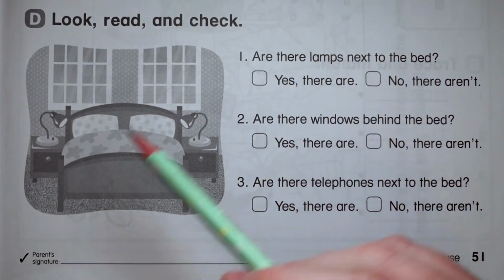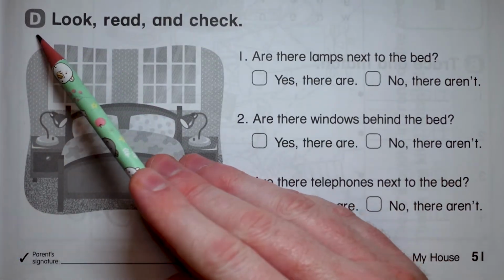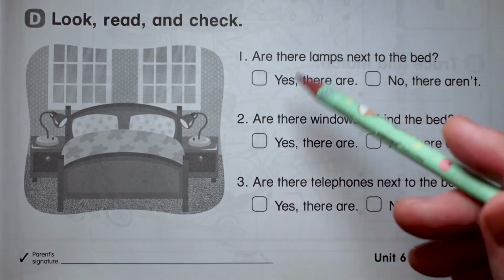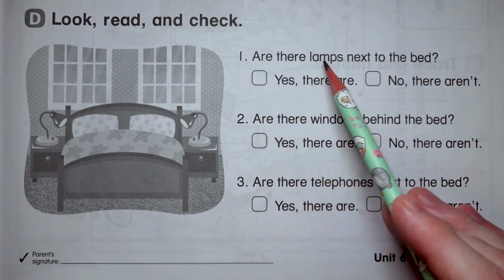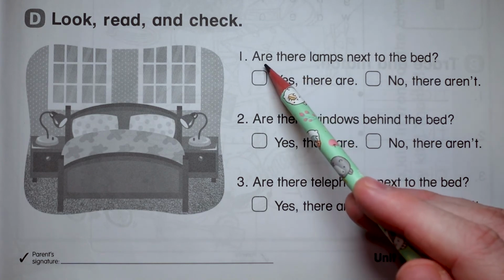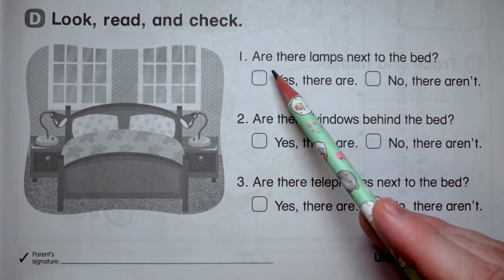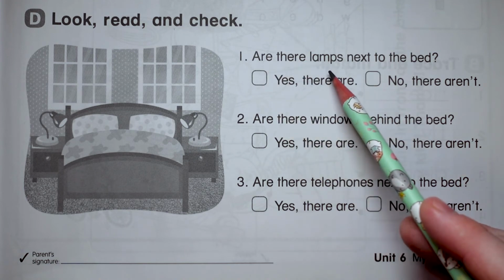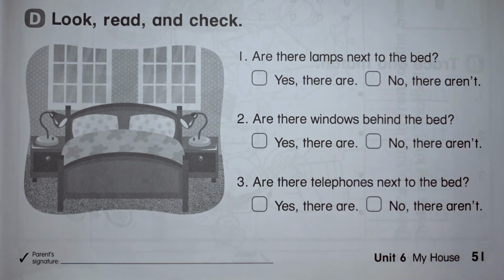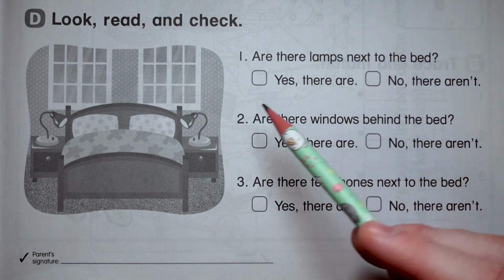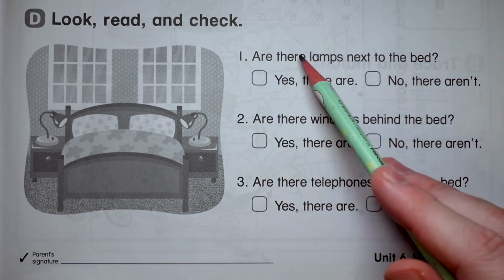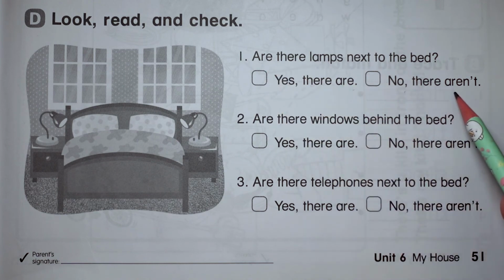Okay, and we're ready to do the last part. This is part D, and it says look, read, and check. And here we have the same yes-no question, but instead of talking about just one thing, we're talking about more than one. So we're saying are. Are there. Okay, we have two answers we can pick here. Either yes, there are, or no, there aren't.